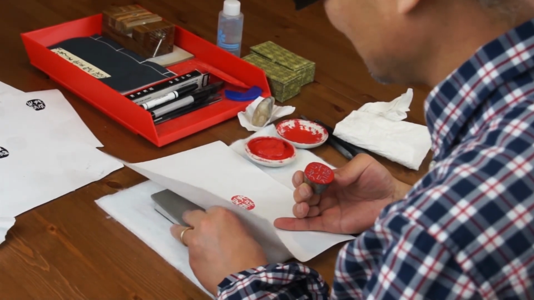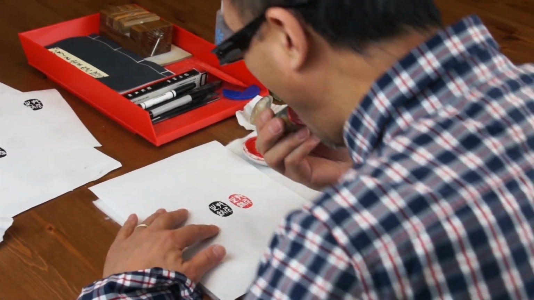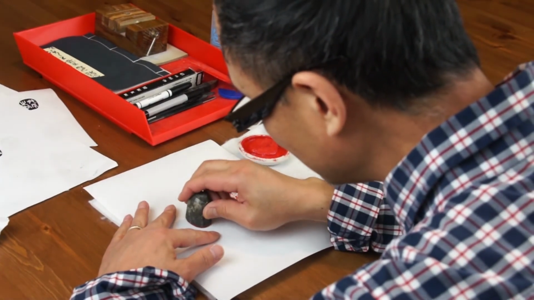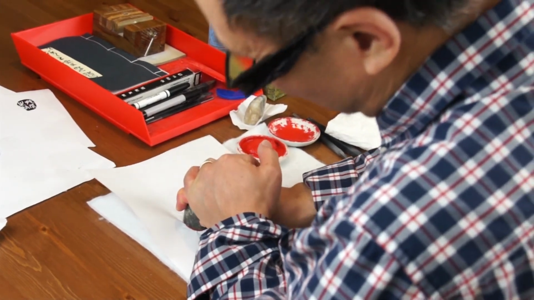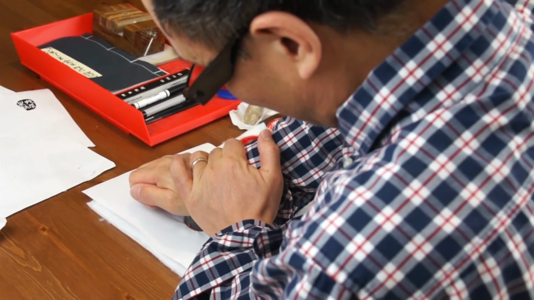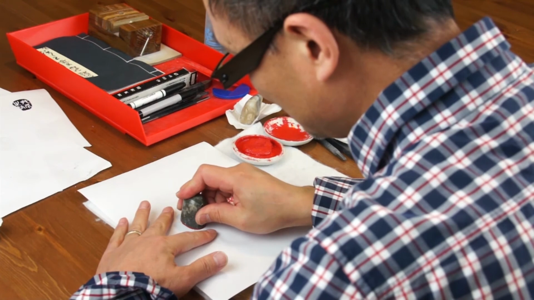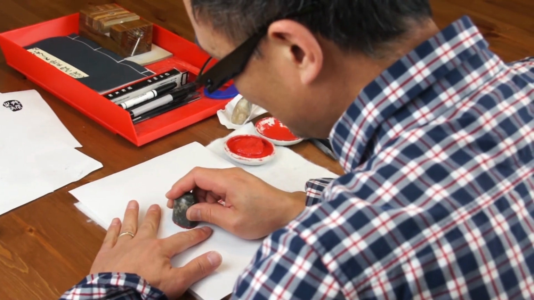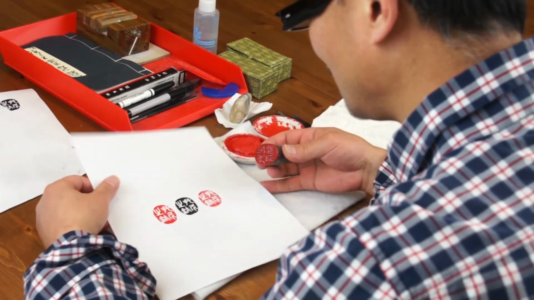I put some rubber and use it. And press really hard. But don't move. Hold the paper in place when you lift it. This one is darker, right?